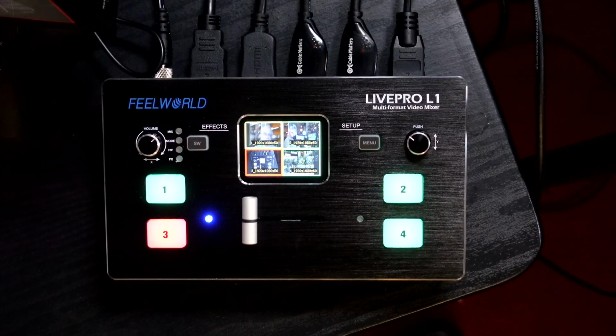I'm getting some really good feedback and some really good comments, and I am really enjoying using this Filweld Live Pro 1 mixer. It's saving me a lot with post editing because there is no post editing to do, so I'll do a little bit, but great little mixer.